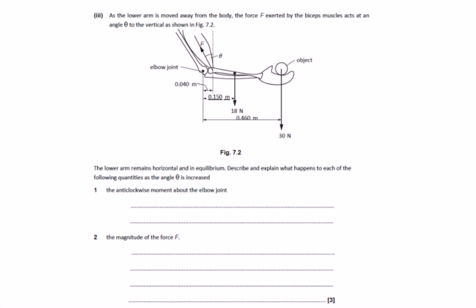Well, if we have a look, that distance there, that distance and that force, they haven't changed. So because it's in equilibrium, the anti-clockwise moment has got to equal the clockwise moment. So the anti-clockwise moment has to stay the same as the clockwise moment, and the clockwise moment hasn't changed, so it stays the same.